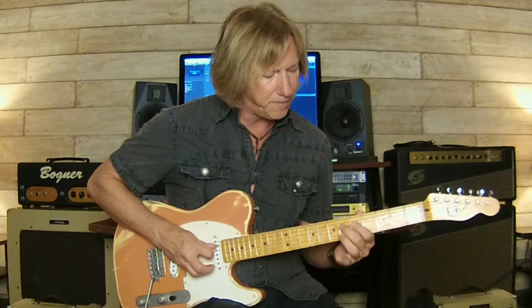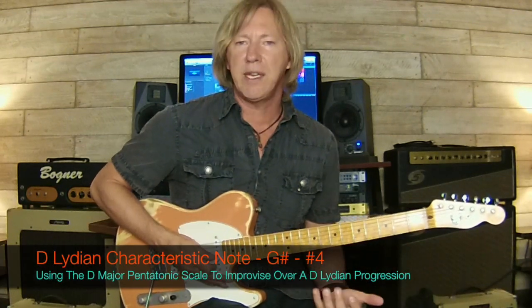Now the downside obviously of using the major pentatonic as opposed to a full modal scale, if you like, is we don't get that characteristic note. Now the characteristic note of D Lydian is this G sharp, which is a sharp 11 or a sharp 4. Doesn't mean that you can't put that in if you want to, put it into the major pentatonic for flavors, but you don't have to, and like I said earlier, it doesn't make this progression any less Lydian, and using those notes are choices, right? Anytime we choose notes to play in a solo, they are choices.